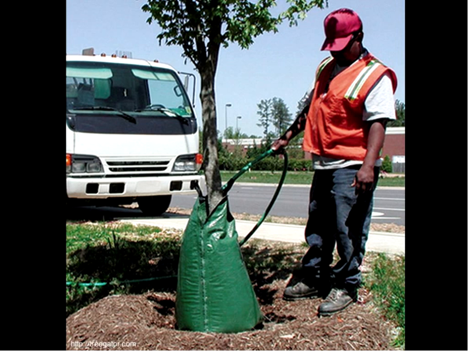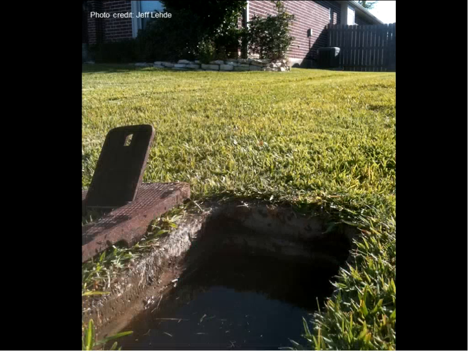It ends up working great. So these tree gators, over about an 8-hour period, slowly let their water out and greatly improve the survival of the trees, because they do need water until they grow roots out into the soil. But you don't need this much.